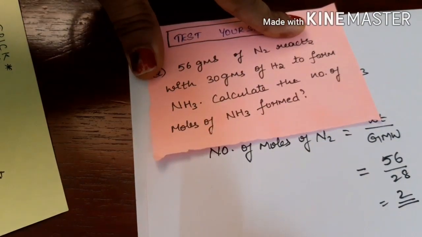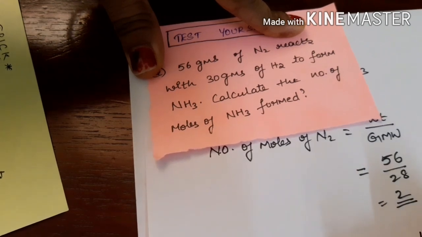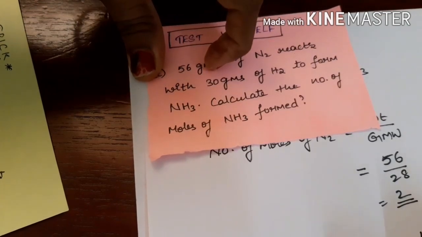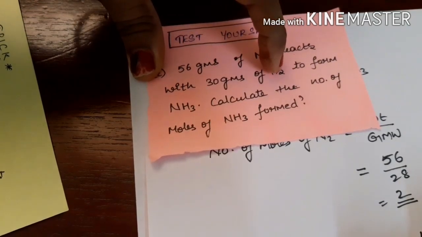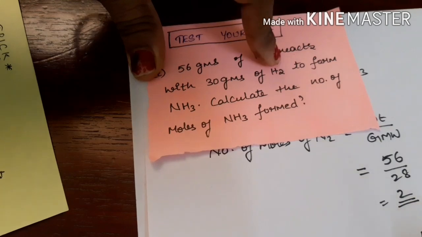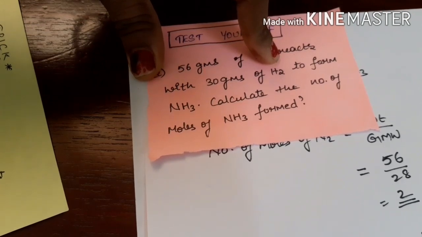And the number of moles of hydrogen, here also weight by gram molecular weight. Here weight is 30 grams of hydrogen, and the gram molecular weight for 1 hydrogen atom is 1, for 2 hydrogen atoms 2. We get 15. So 15 moles of hydrogen will be consumed here.